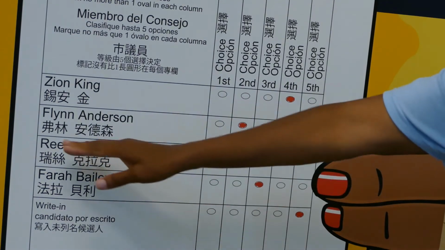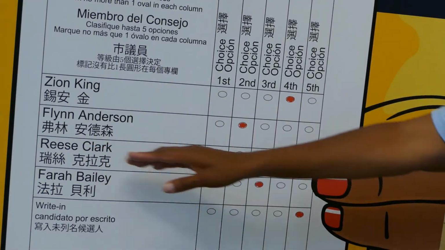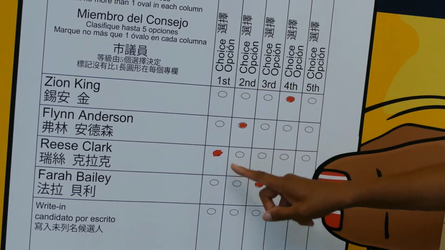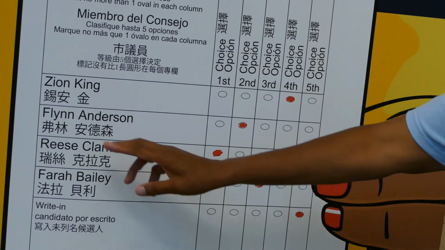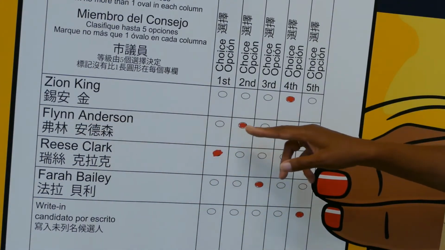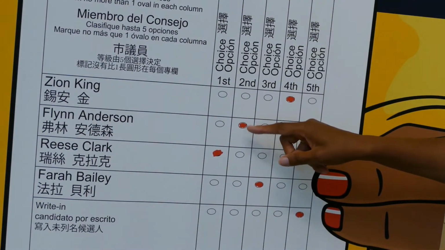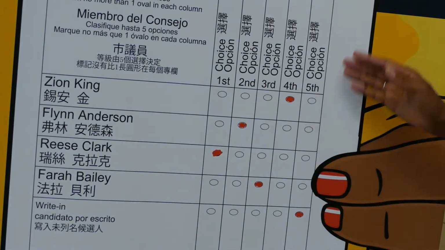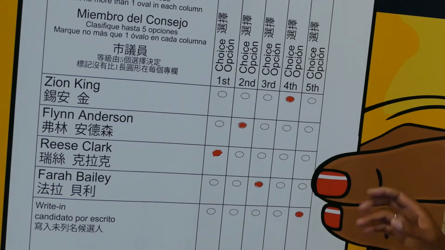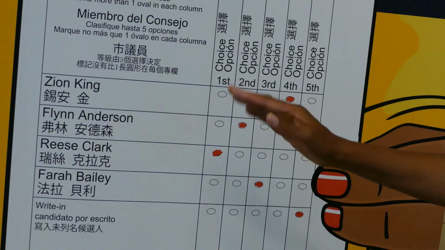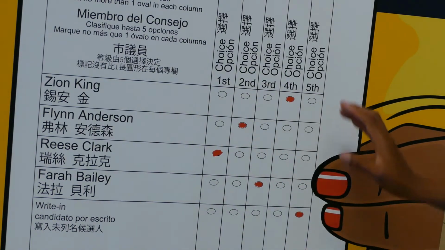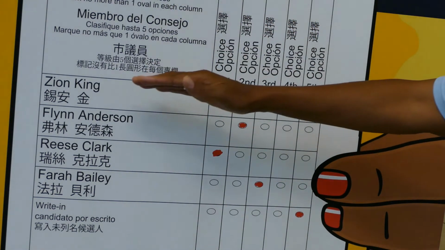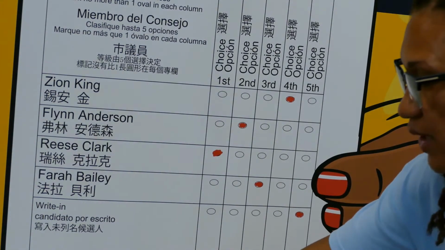So when you go to vote, you want Reese Clark to be your first choice. You find Reese's name, and you go over to the first choice column, you fill in the blank. You'd like Flynn to be your second, you find Flynn's name, go over to the second choice, fill in the blank, and so on. The write-in, you write in the name, and then you fill in the fifth choice, and that's it. So if you look, there are 5 bubbles that are filled in. In reality, for let's say a mayoral race, there'll be 13 names plus a write-in.